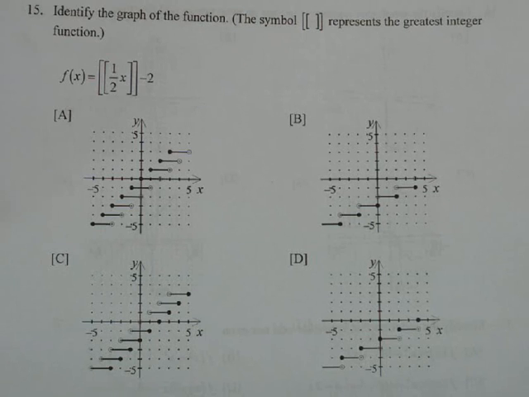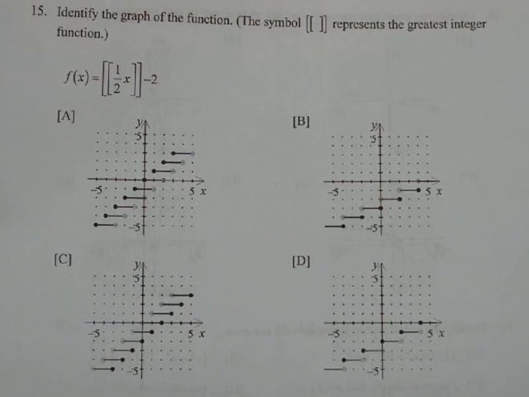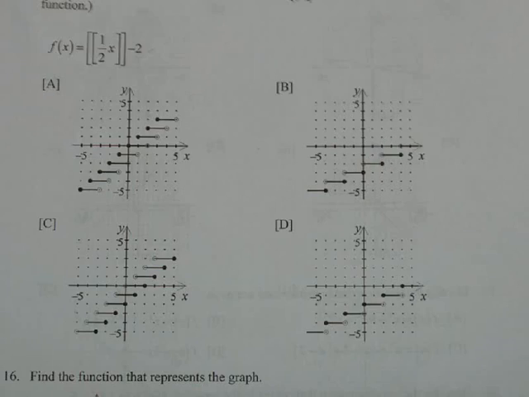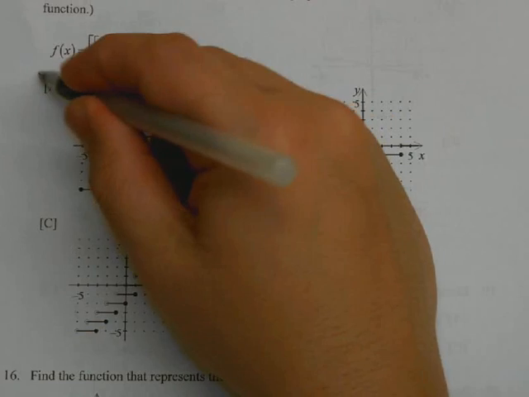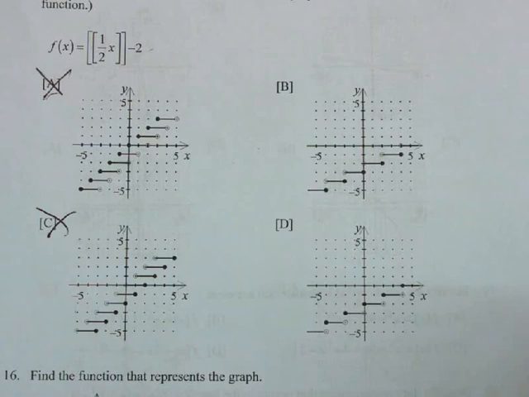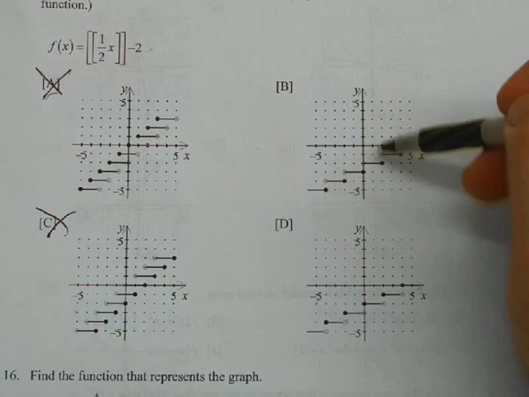Okay, identify the graph for the function. Remember, this is the greatest integer function. Looking at the graph, you should be able to eliminate 2 right away. Which 2 of those graphs aren't functions? Those aren't even functions. So which of these is correct?